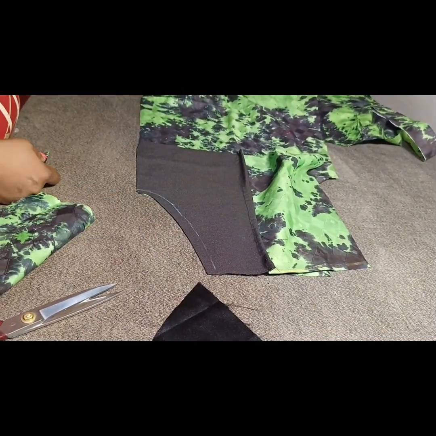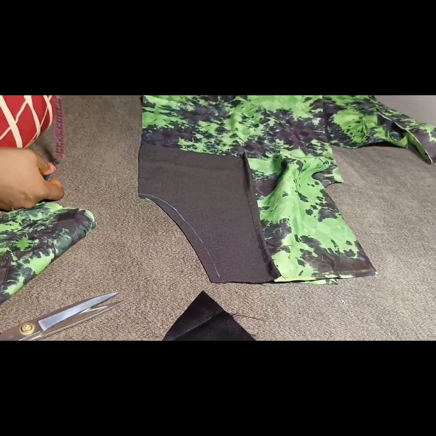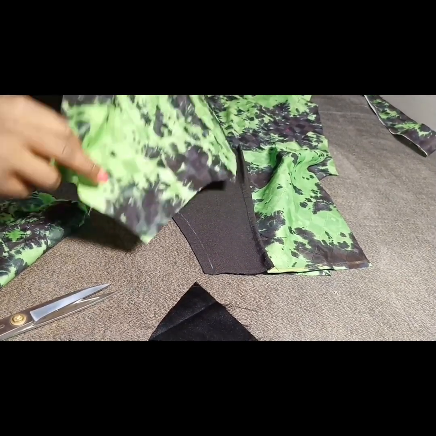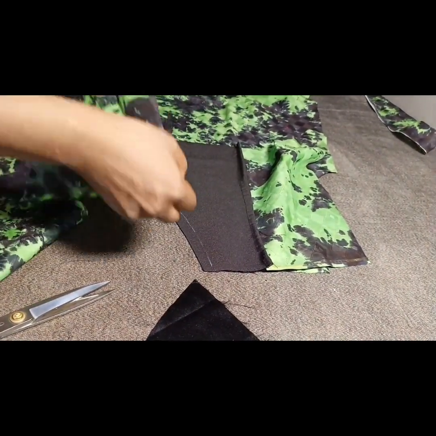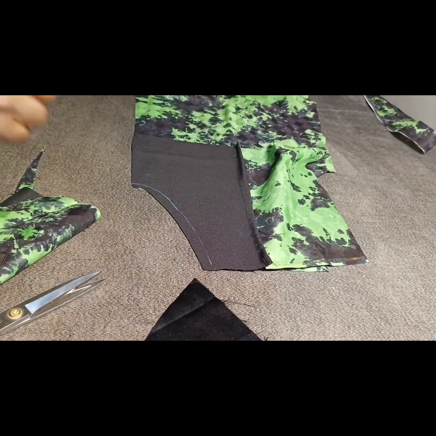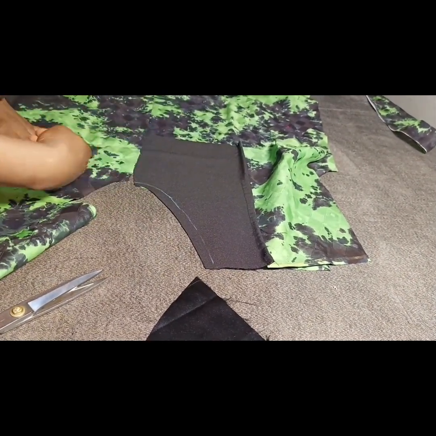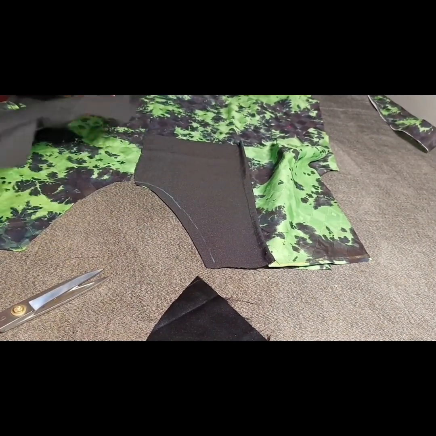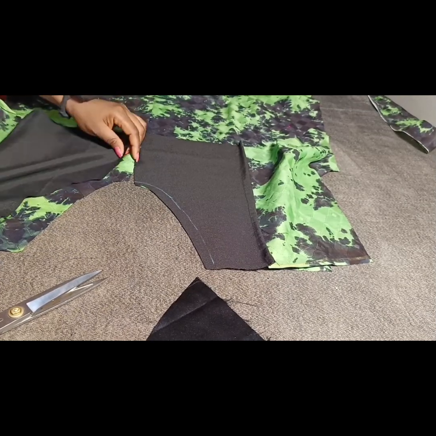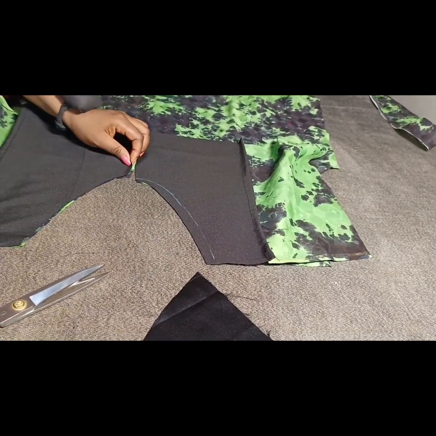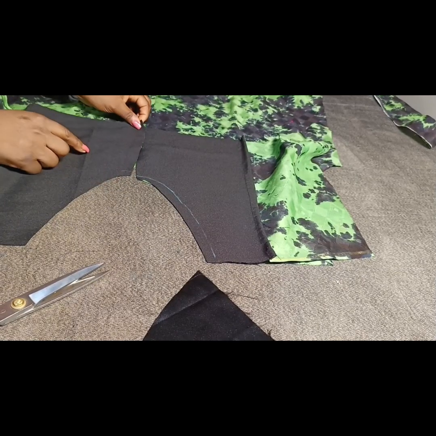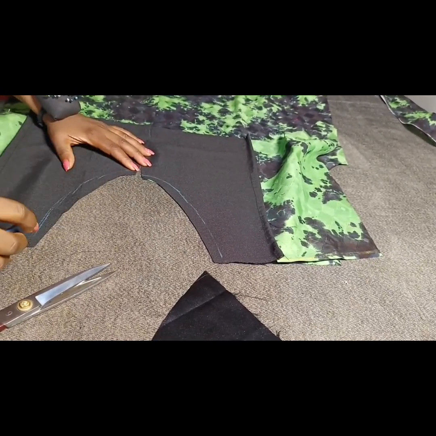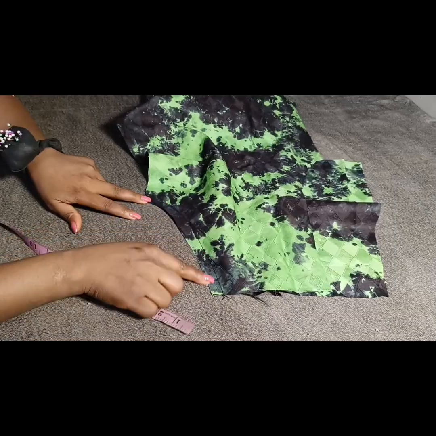I'll do that for this side, and then for the second pocket, or for the second front piece, you can see this is this side for the second front piece. Of course, you can see they have to be opposite each other. So I also place it right side facing right side like this, and then I'll go ahead and sew in a curvy manner like this. I'll do that for the pocket and come back and show us my pocket.